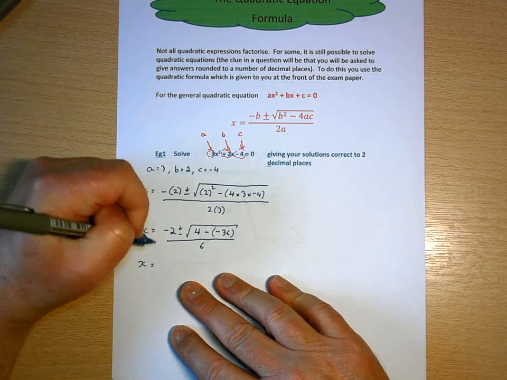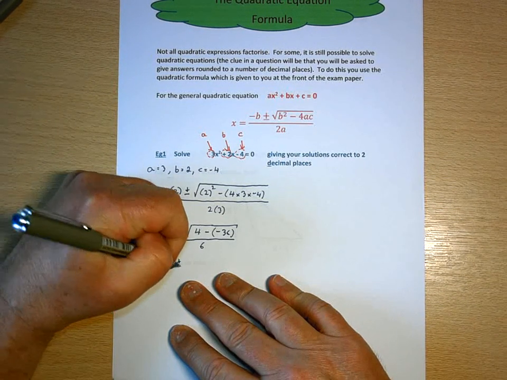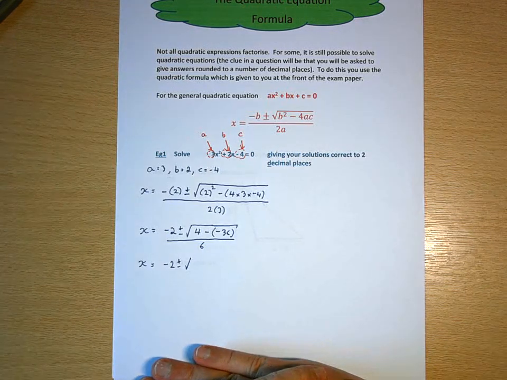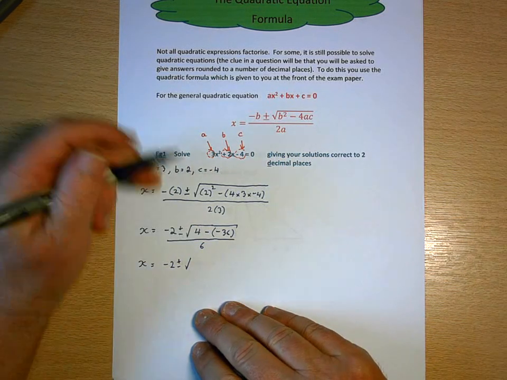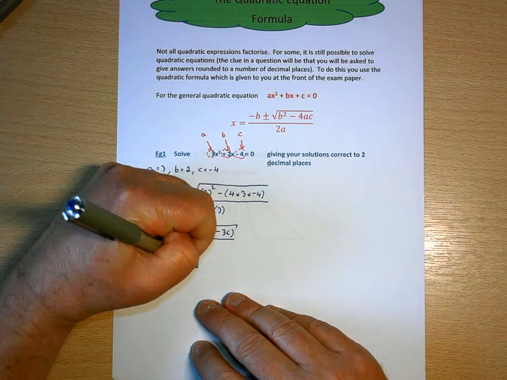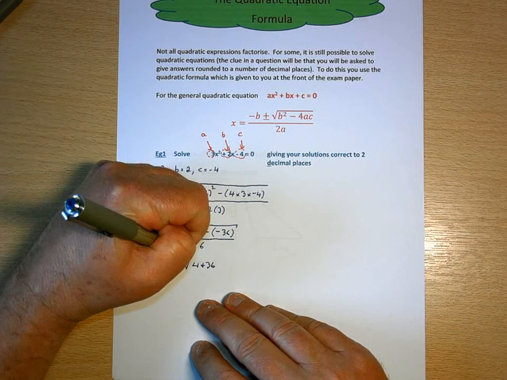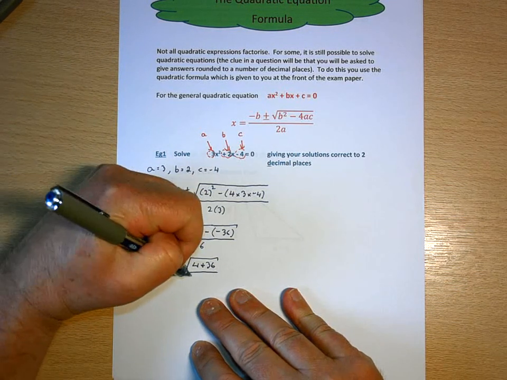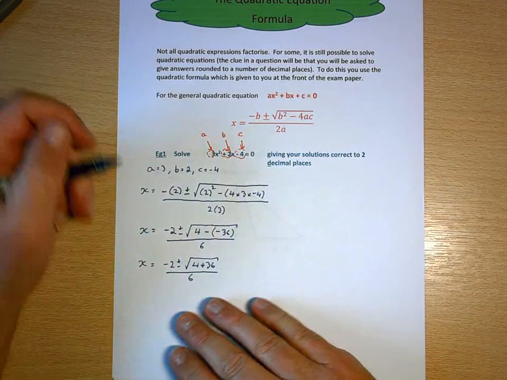Now let's keep working with simplifying what's inside that square root sign there. I get a 4 and then I get a minus minus, which is going to make that plus 36, all divided by 6.